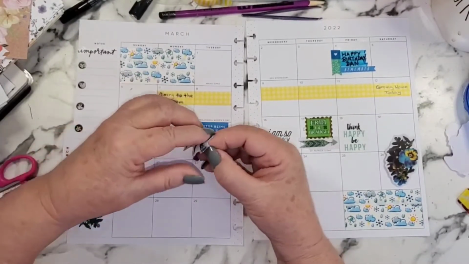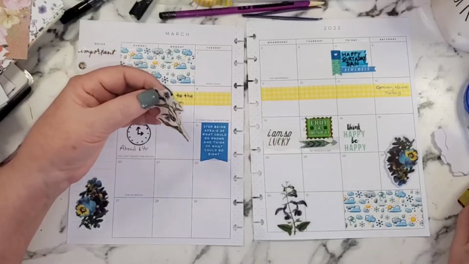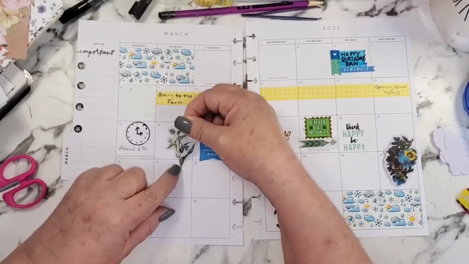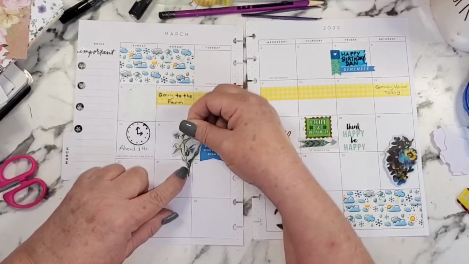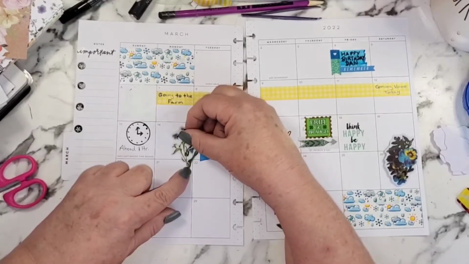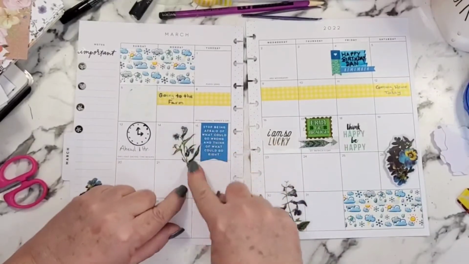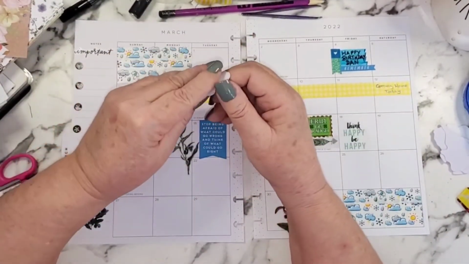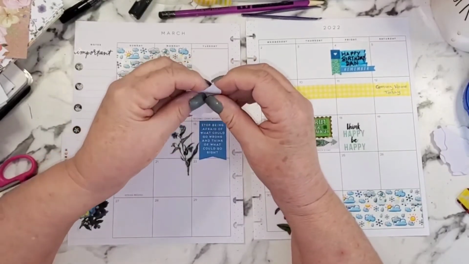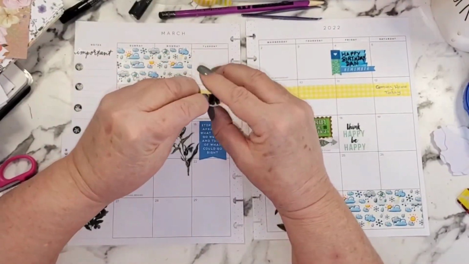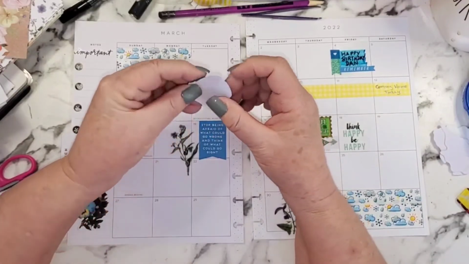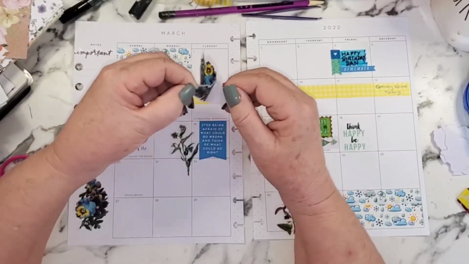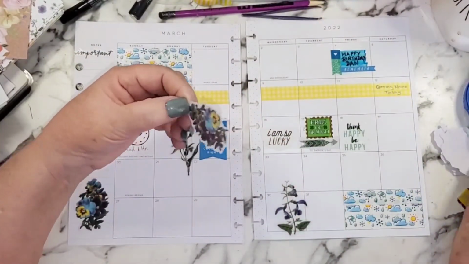The reason I'm doing my monthly spread like this: last year I planned every single month with monthly kit stickers off of Etsy from a shop called Green Darner Designs. She makes the most amazing, wonderful sticker sets, and she's Canadian. So I loved that.